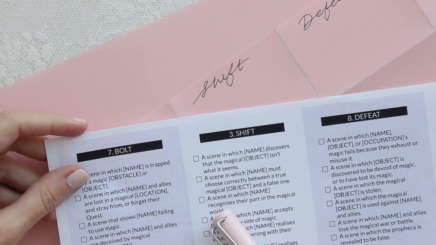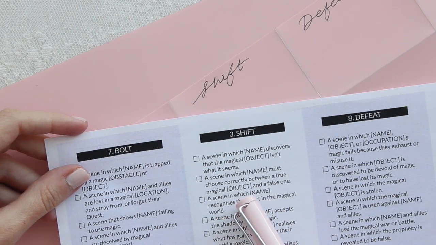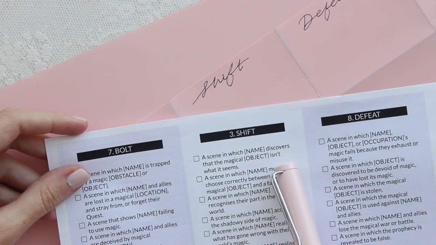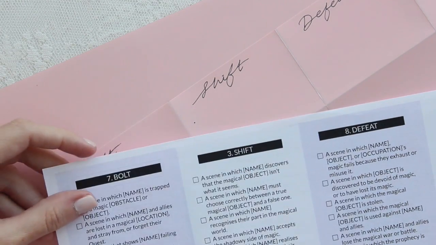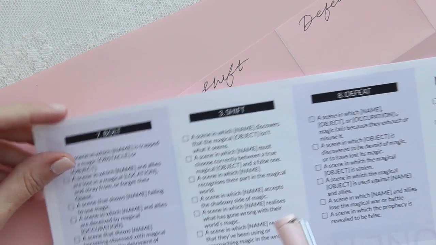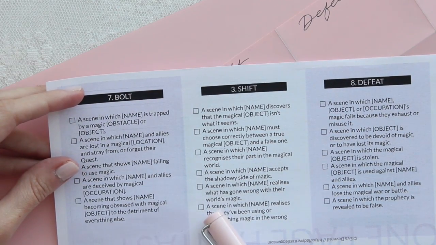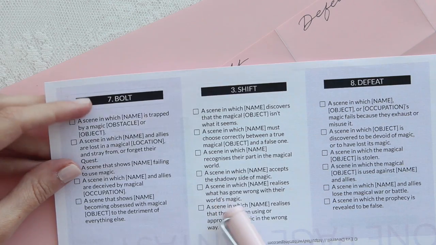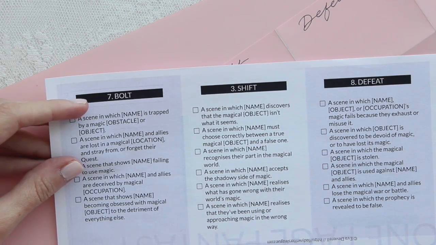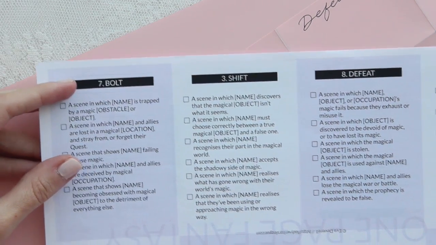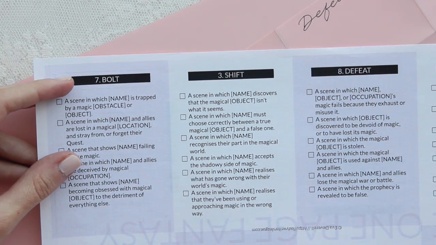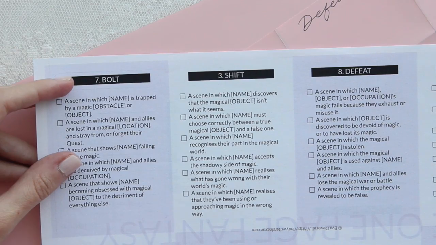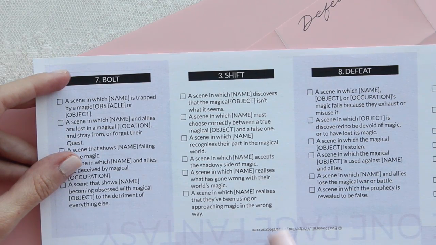What should we say? A scene in which Name discovers that the magical object isn't what it seems. Or we were saying actually that maybe they get a patron. A scene in which Name accepts the shadowy side of magic. Ooh, I kind of like that. A scene in which Name realizes what has gone wrong with their world's magic. But let's choose, well, yeah, okay.